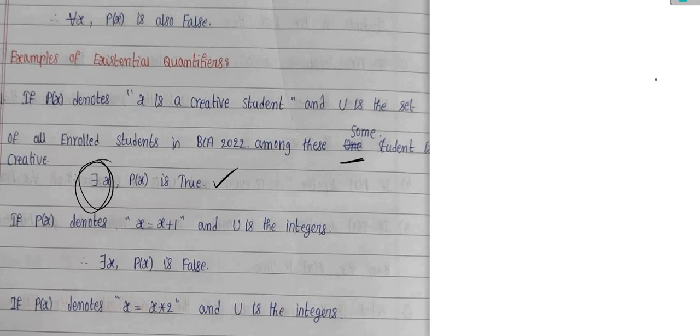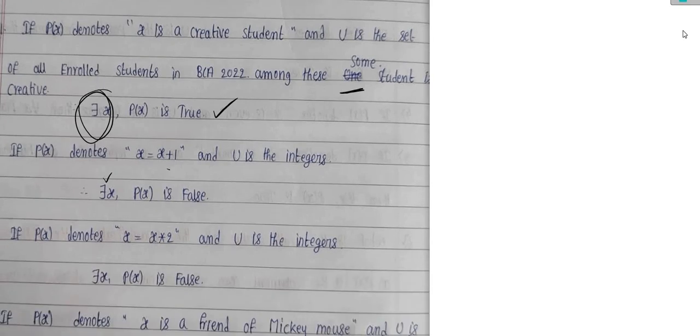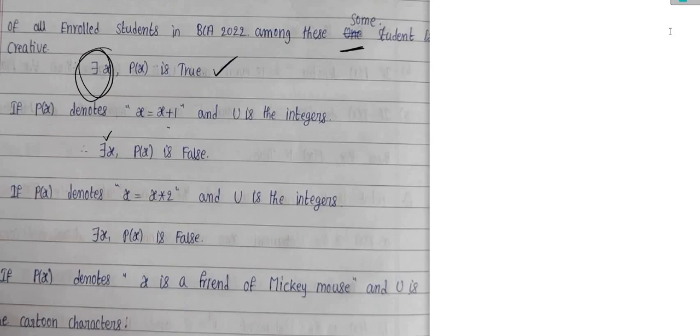If P of x denotes x equal to x plus 1 and U is integers, here there exists is there, P of x is false. Why? Because we can't find any x that is equal to x plus 1. Next, third example, P of x denotes x equal to 2x. Here also we can't find any x such that x equal to 2x. That's why the given statement is here also false.